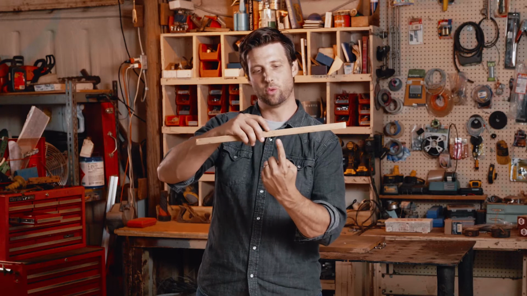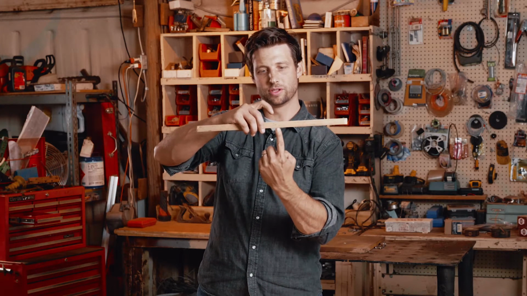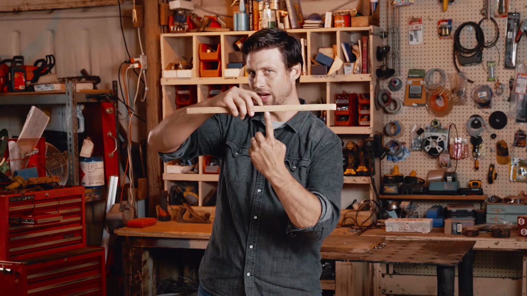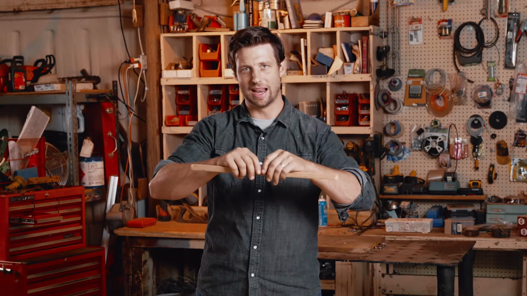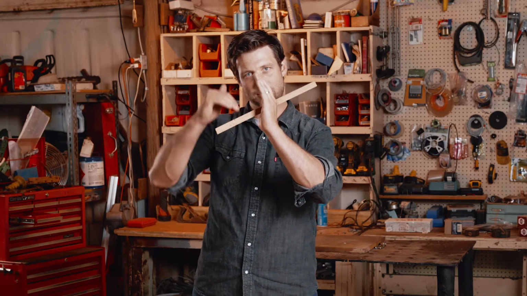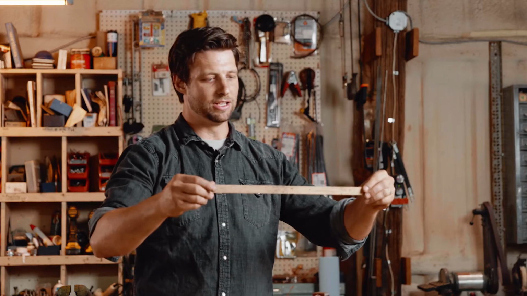Shear is when I have a force pushing up and a force pushing down adjacent to my upward force. So I'm trying to cleave this in half. Think scissors. Scissors shear the material. You have one blade coming up and you have one blade right next to it coming down, and that shears the material. And then torsion is twisting.